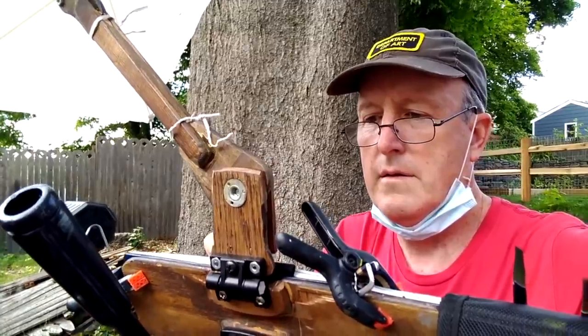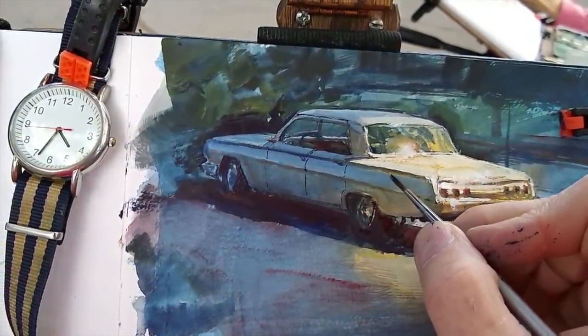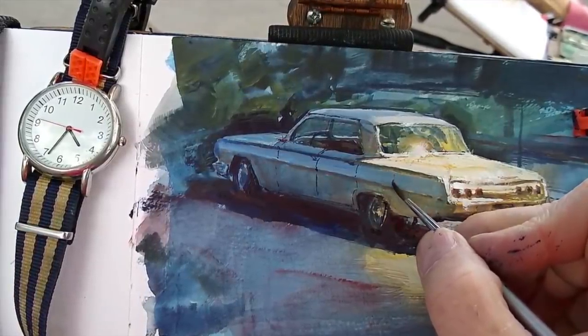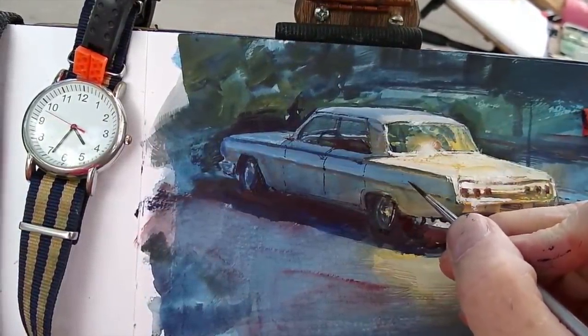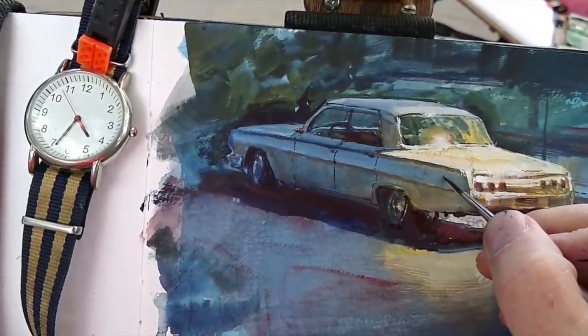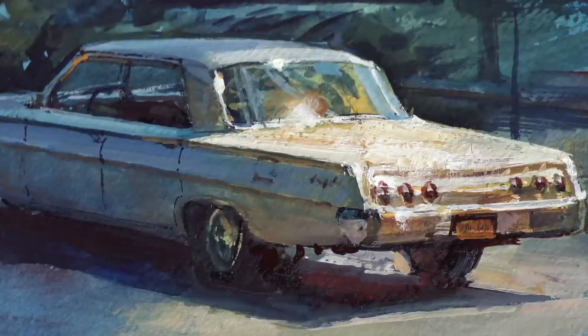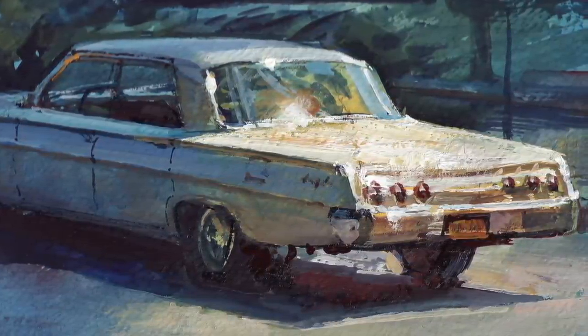But after about an hour and a half, I have the basic feeling that I wanted to get. Just a spotlight on the back half of the car and the rest going into kind of a twilight shadow. It's a weird light effect, but it creates a strange, unearthly feeling in an otherwise straight plein air painting.